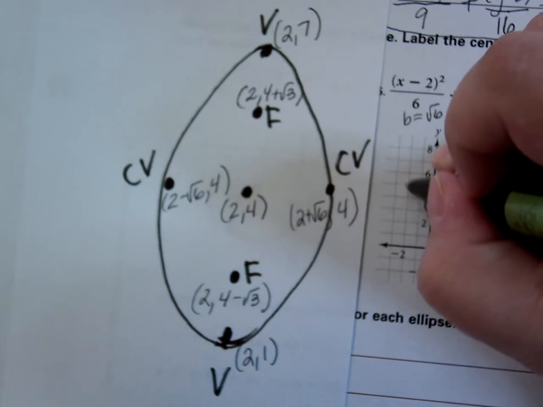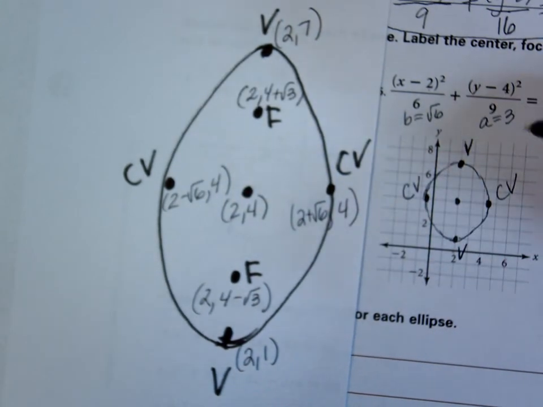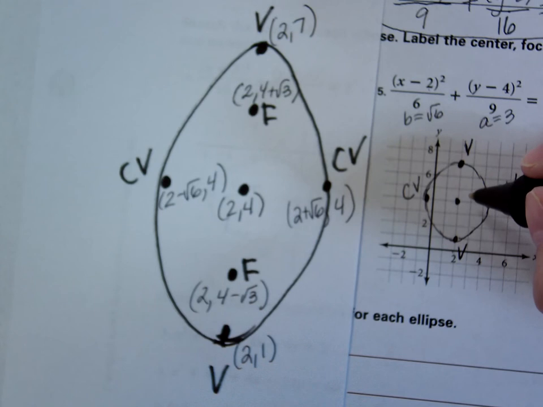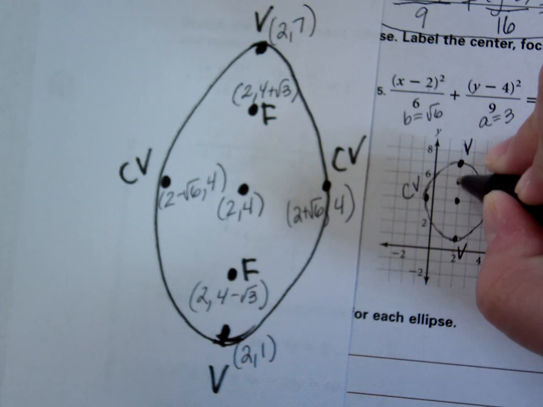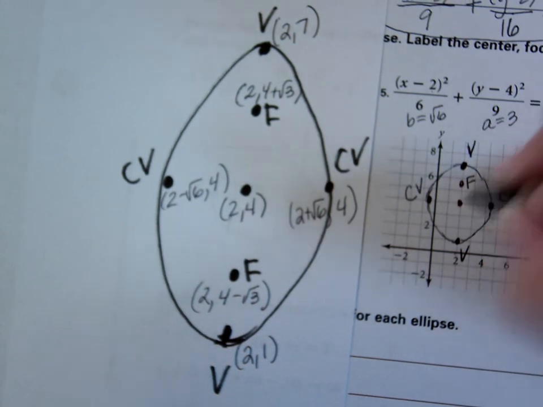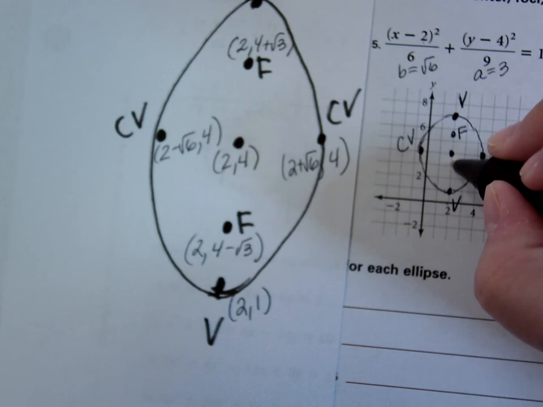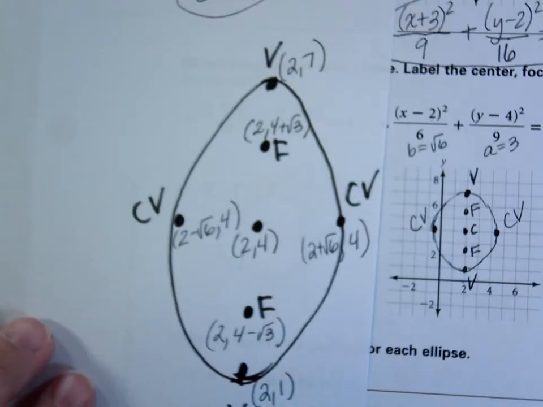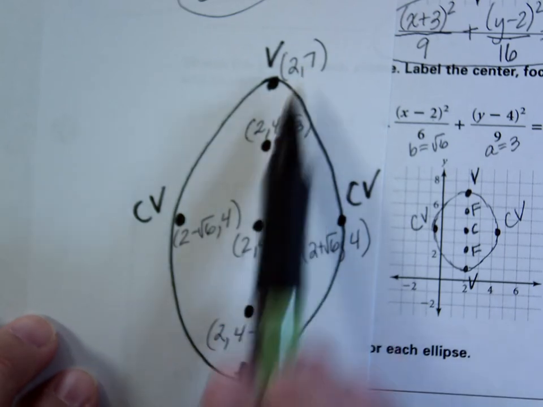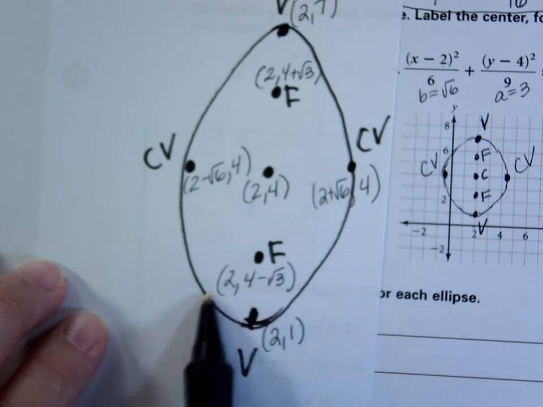Okay, so here's my covertex, covertex. And the foci are 2, 4 plus square root of 3, somewhere in here, and 2, 4 minus square root of 3, somewhere right in here. Okay, and I'm going to put C for center. And again, you need to have these actual points mentioned on your graph somewhere. We don't use decimals for these. Use radicals, please. It's actually easier, believe it or not.